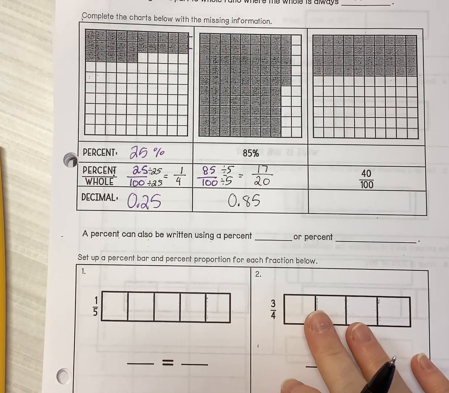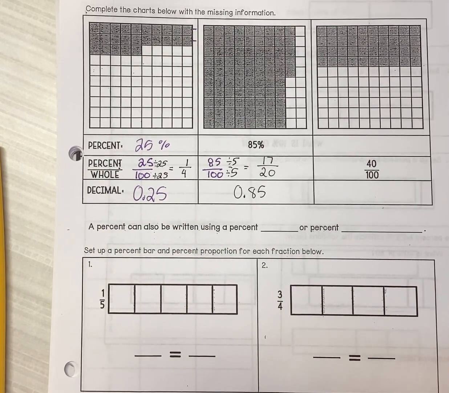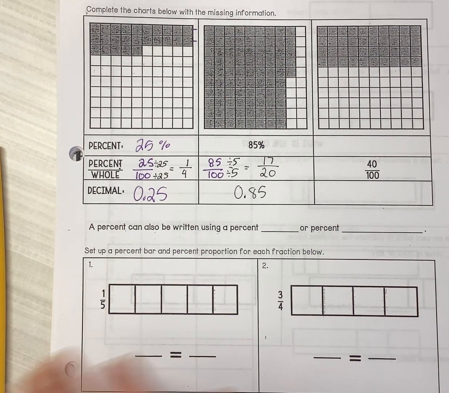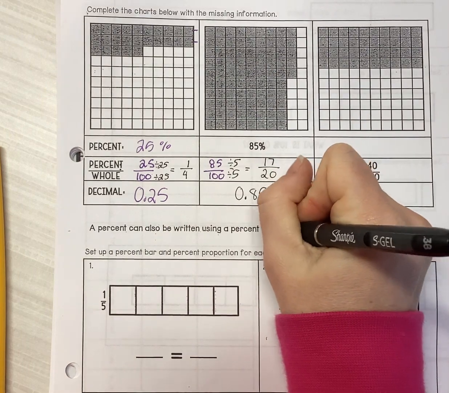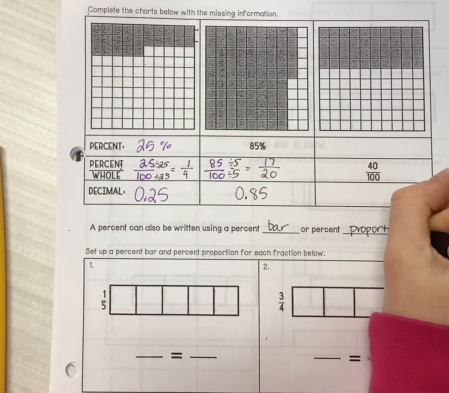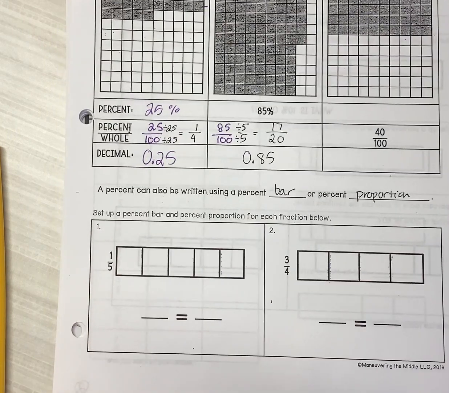Okay, we can also find percentages of numbers. I don't want to always color in 100 squares, right? That would be annoying. So we can use this tape diagram, or we're going to call it a percent bar or a percent proportion. We're going to focus on the model of using this percentage bar today.